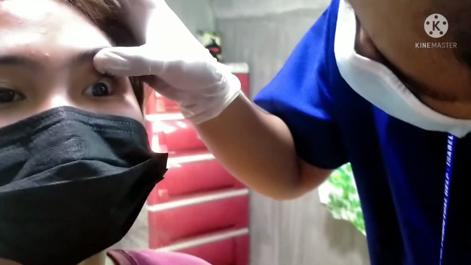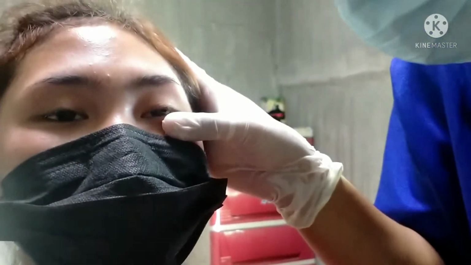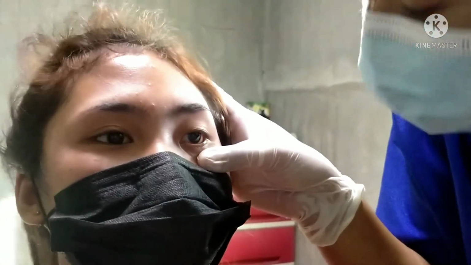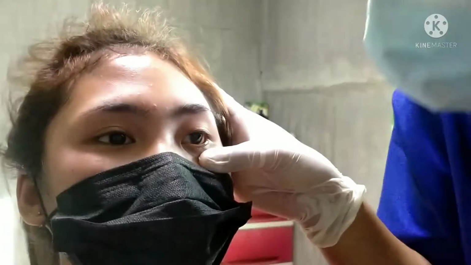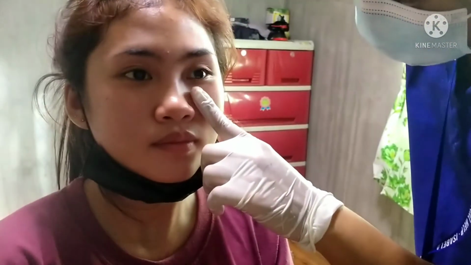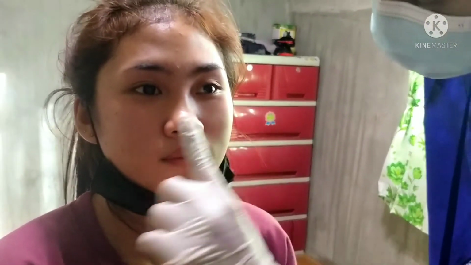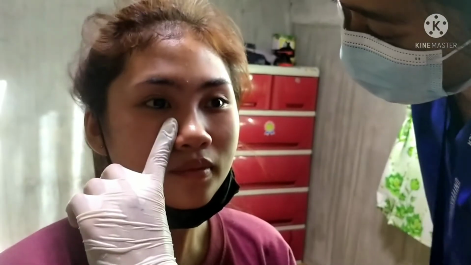Inspect the lacrimal apparatus. Assess the areas over the lacrimal glands or lateral aspect of the upper eyelid and the puncta or medial aspect of the lower eyelid. Palpate the lacrimal apparatus. Put on disposable gloves to palpate the nasolacrimal duct to assess for blockage.